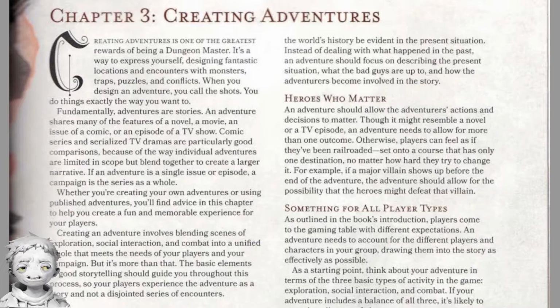I 100% agree on that. It's very easy to railroad your players, and it's not very easy to make an adventure that has a direction to it, that leads somewhere, and at the same time is open-ended, allows for the players to do whatever they want. Kind of challenging.